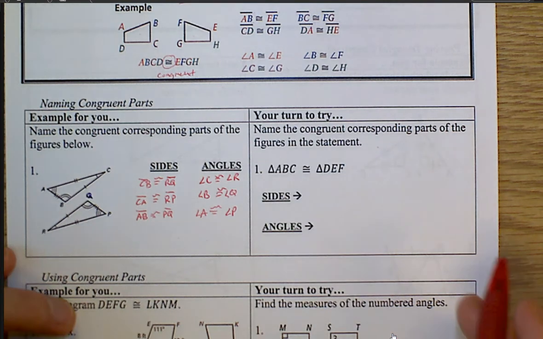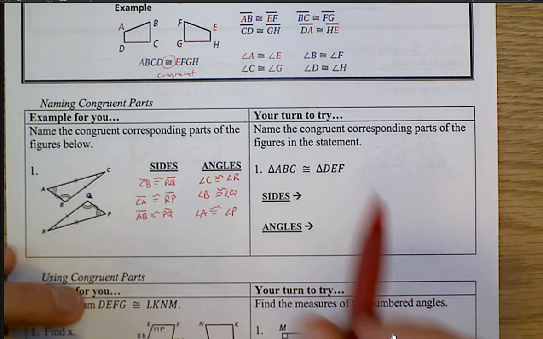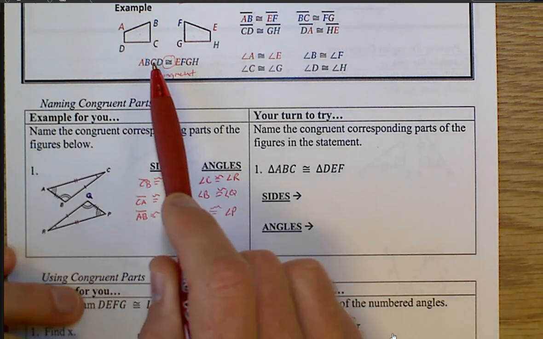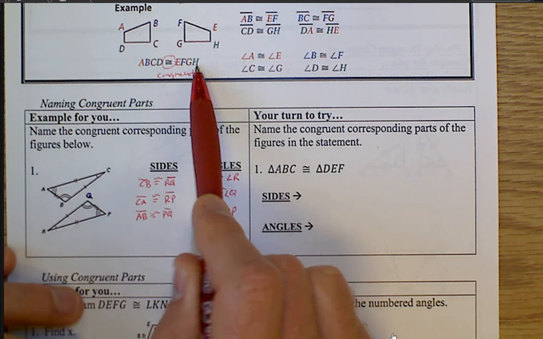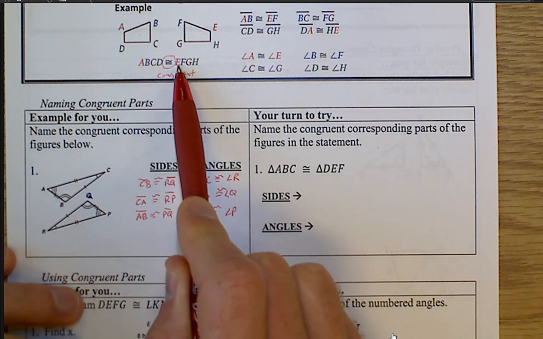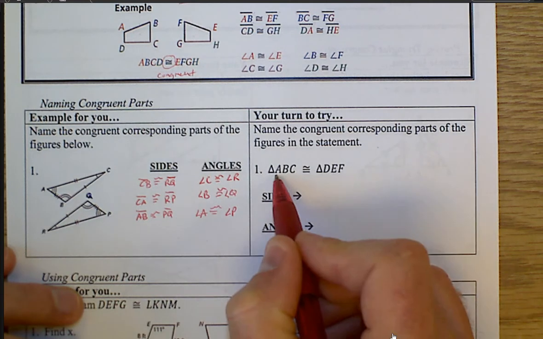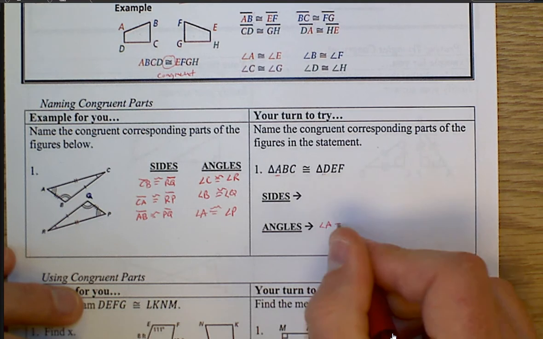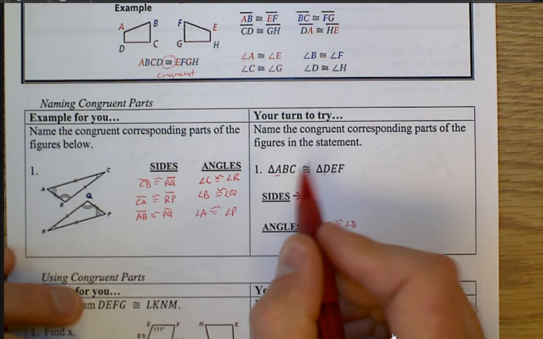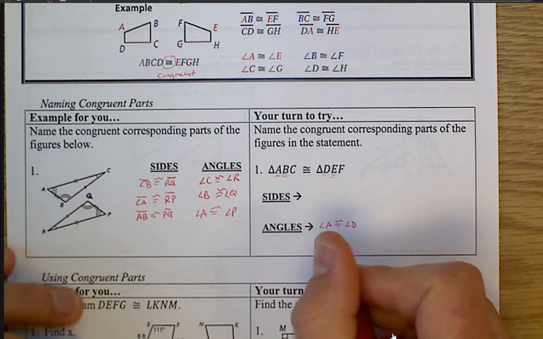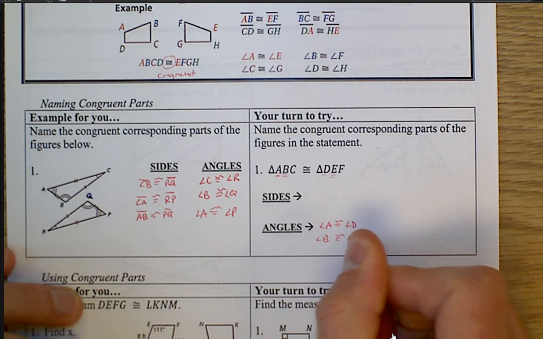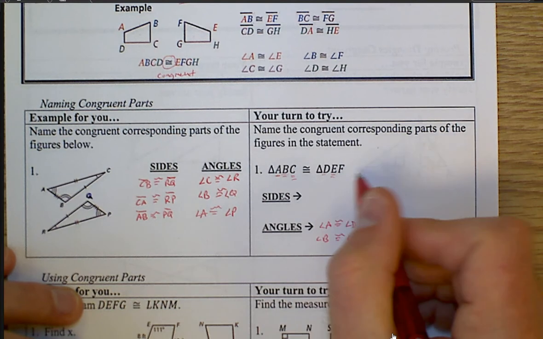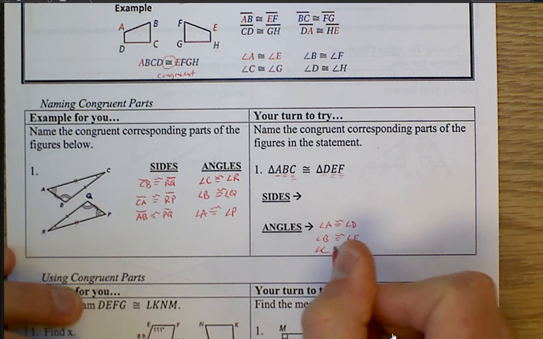Let's start with the angles first, and you're actually going to do what you did up here, right? You can look at how something is written and know that the first letter goes with the first letter on the second one. The second letter of the first one goes with the second letter of the second figure, and so on and so forth. So when we go to angles, what matches up with A? Well, what's the first letter listed here? Angle D. What matches with B? E. Angle B, congruent to angle E. And then the third letter listed is C, and that matches with F.